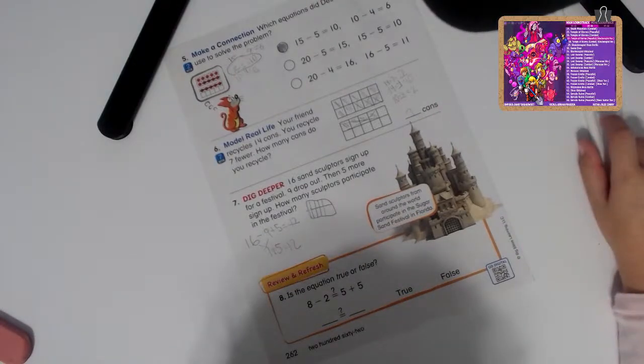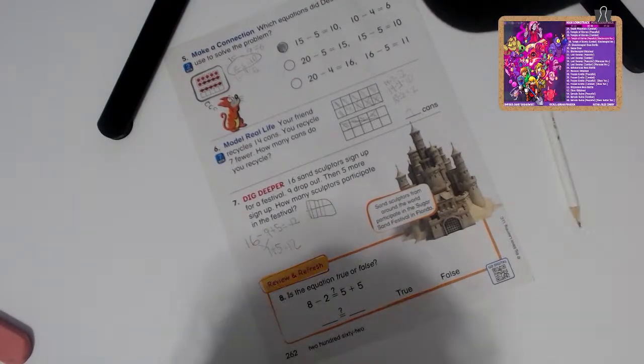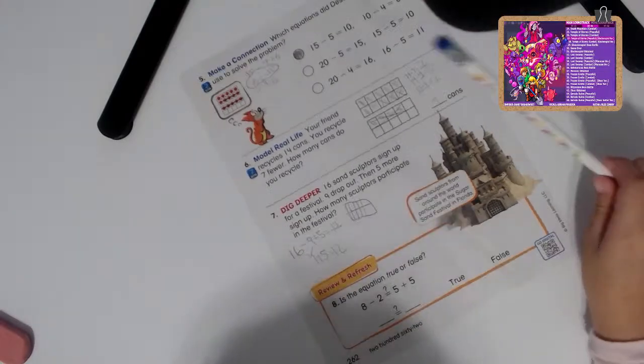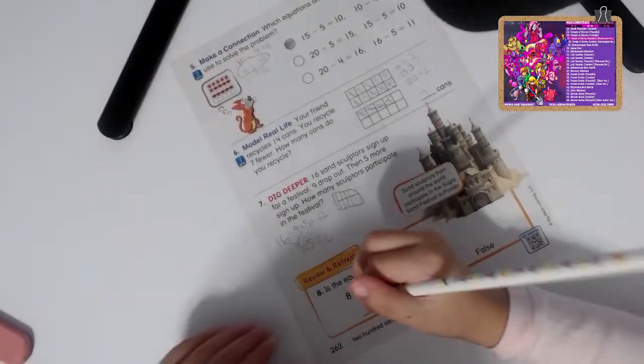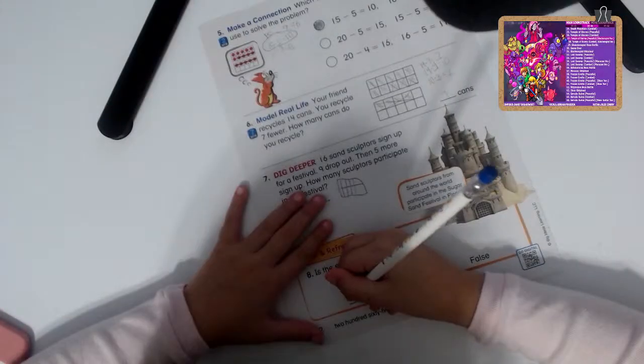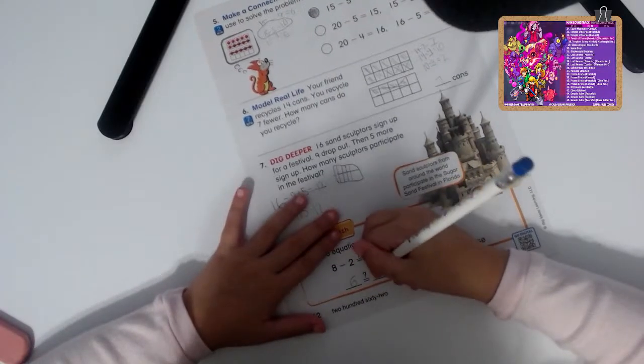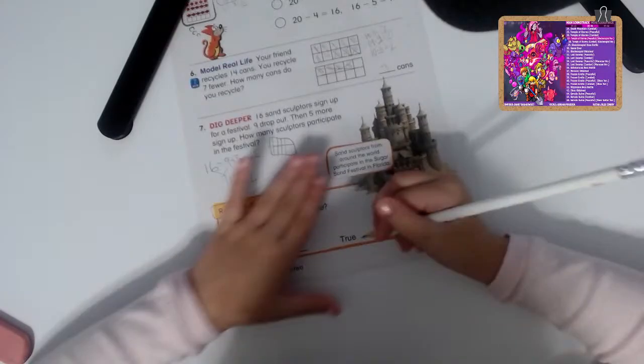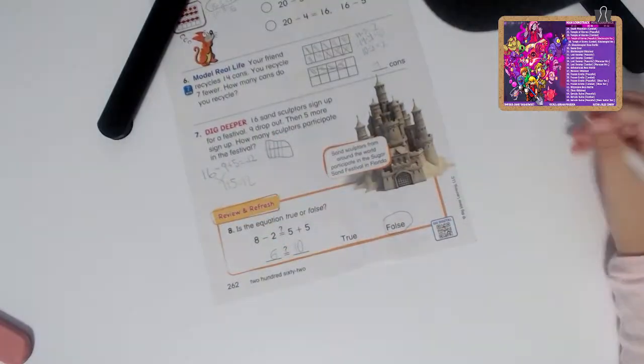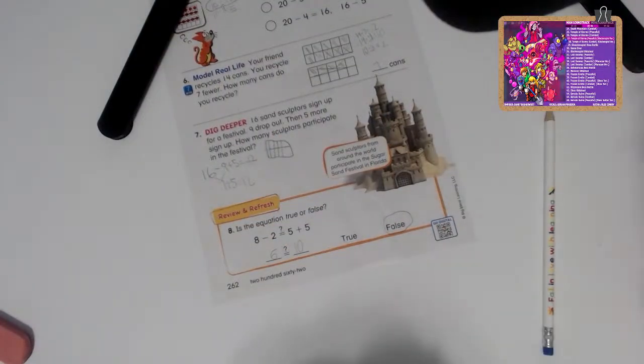Ready? Let's finish up. Is the equation true or false? 8 minus 2 equals 6. 5 plus 5 equals 10. It's false. Finish. Okay.